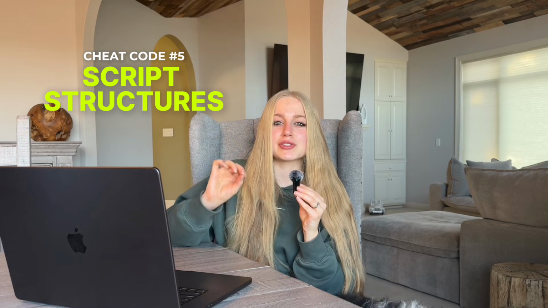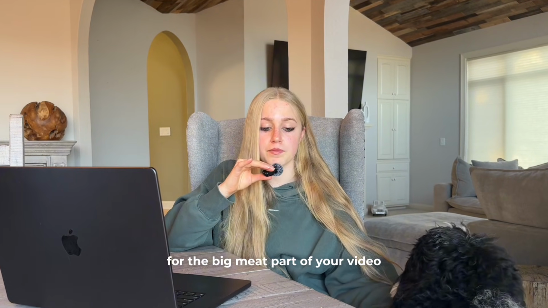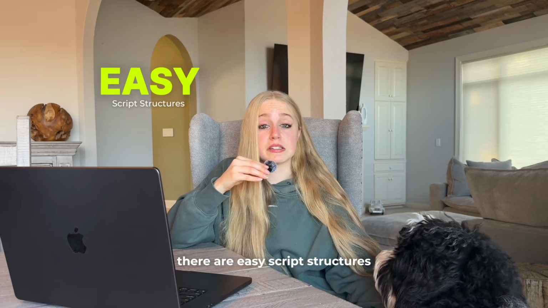Cheat code number 5 is script structures. Script structures are basically just fill in the blank script templates for the big meat part of your video. There are easy script structures.